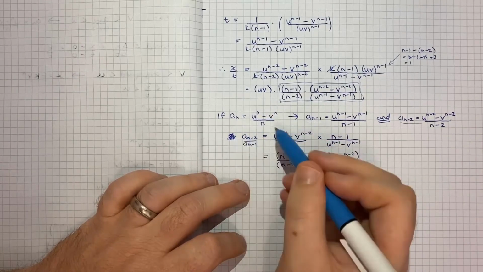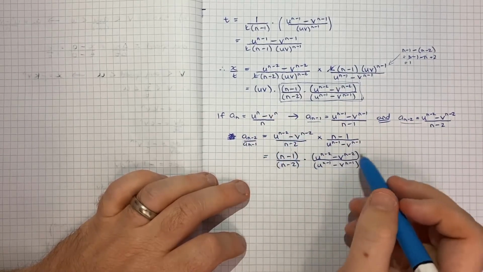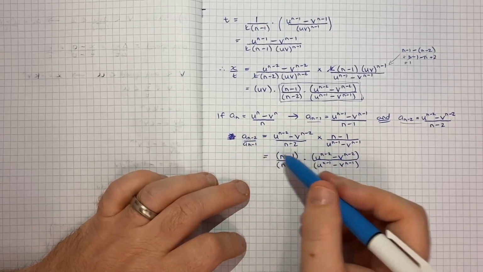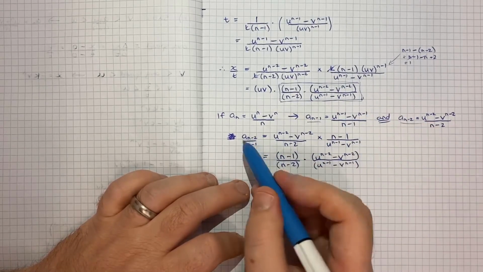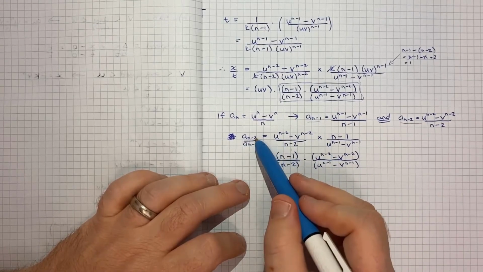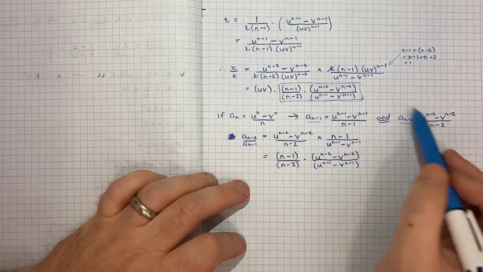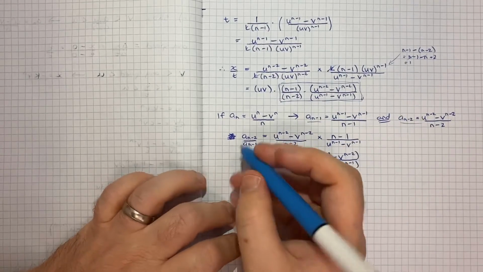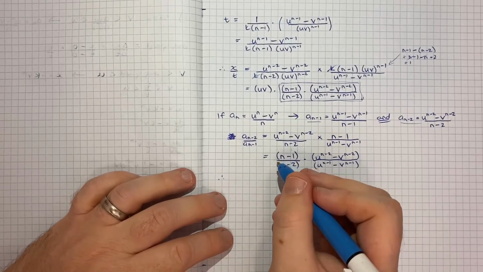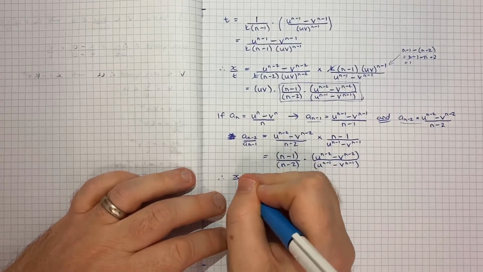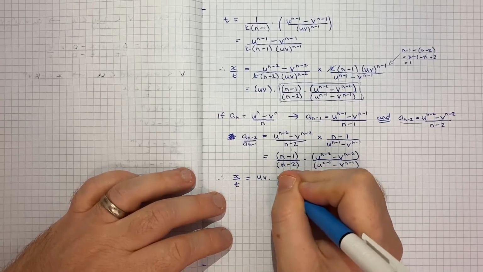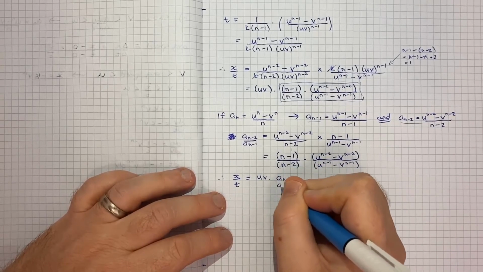So that's kind of how I knew to take that punt. I mean, if I was wrong, I could have just reversed them and hopefully got to the right point. But you can save yourself that little bit of time by just noticing what you're dealing with. Therefore, what we can say is that x on t is equal to uv times a_{n-2} on a_{n-1}.